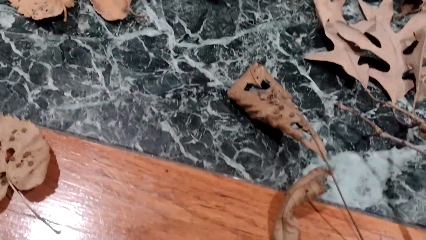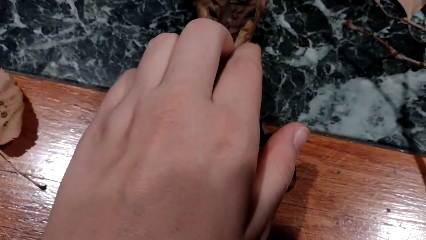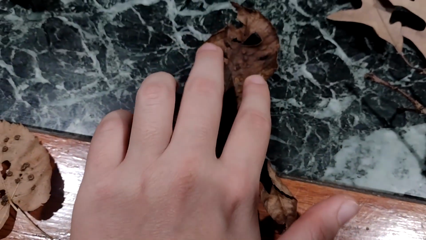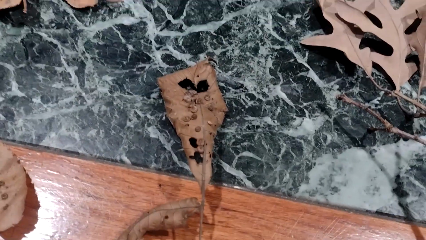Up next, we have this hickory leaf. It's kind of narrow at the base, and it gets wider towards the top. I don't know if I could open it all the way to show. But yeah, it's a hickory leaf. It's got some more of these galls on it.